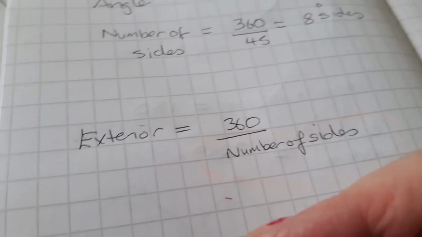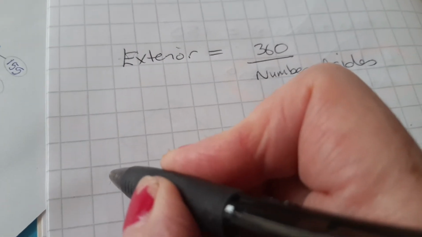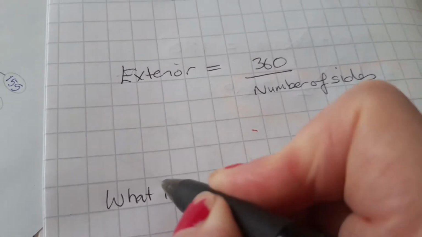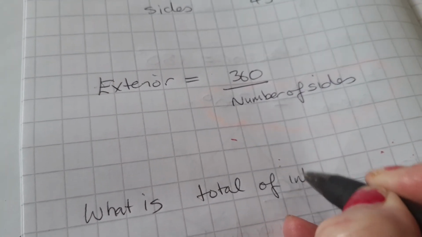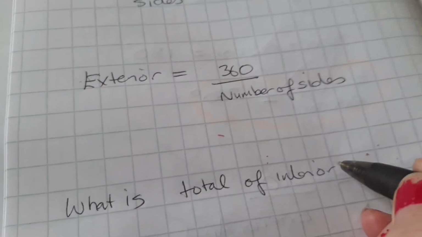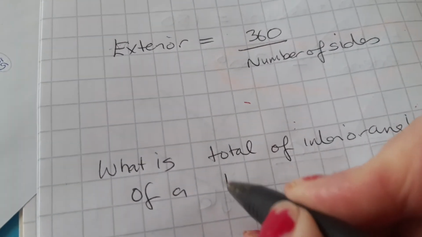Okay, so for example, if I said, what is the total of interior angles of a 10-sided shape?